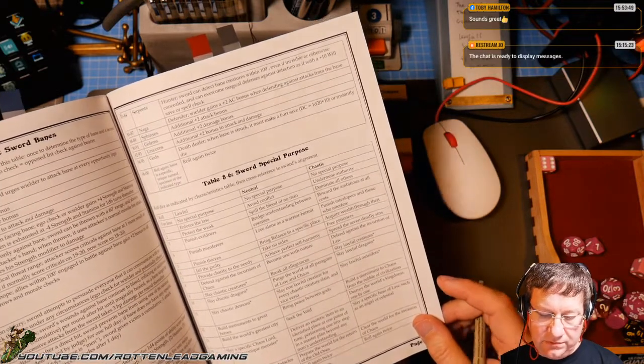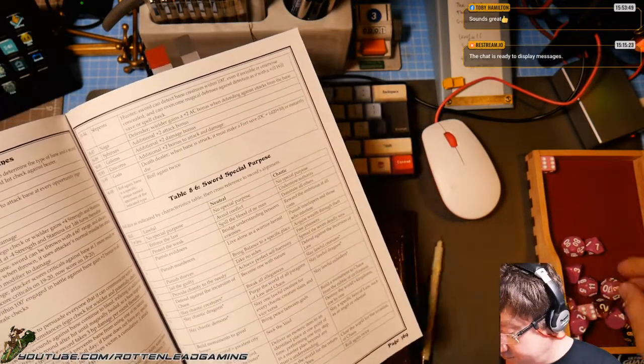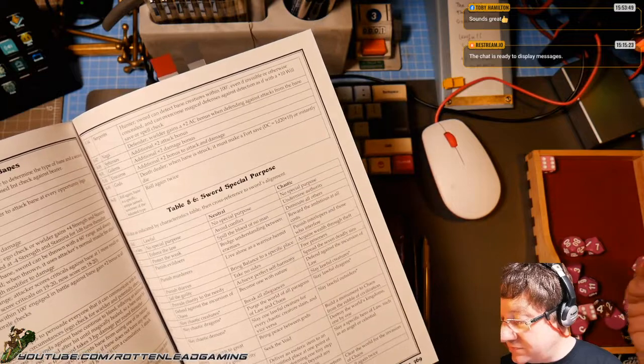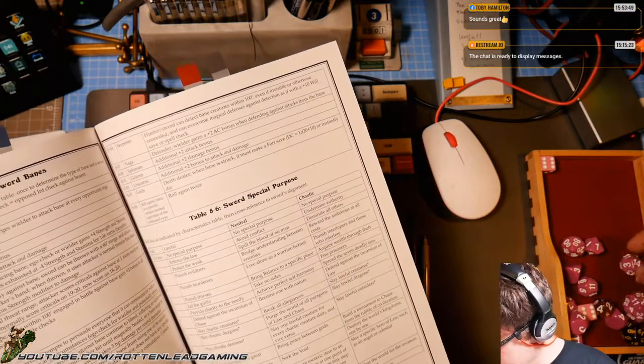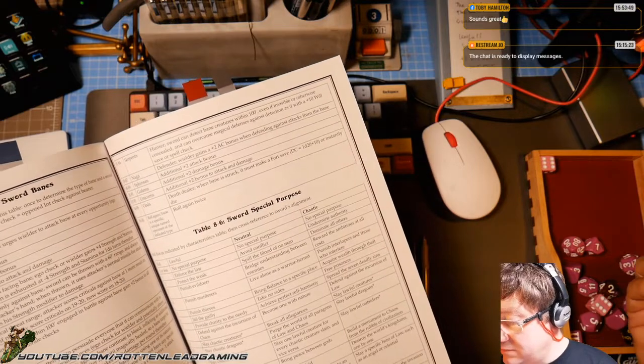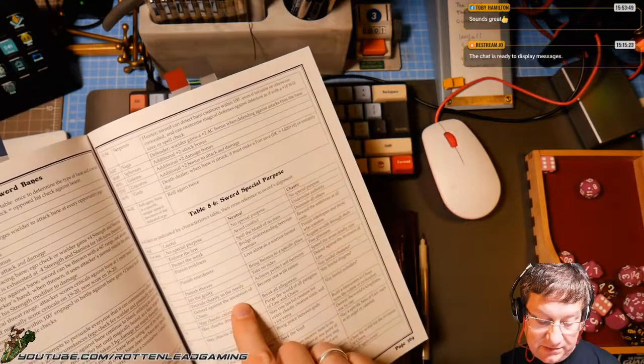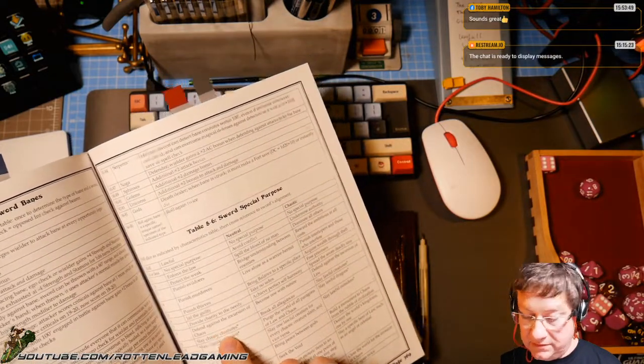And then we're going to roll on the special purpose for a lawful. D16. Tries to find my D16, and that's probably the one that fell on the floor. That's my D16. 8. Defend against the incursion of chaos. Okay.